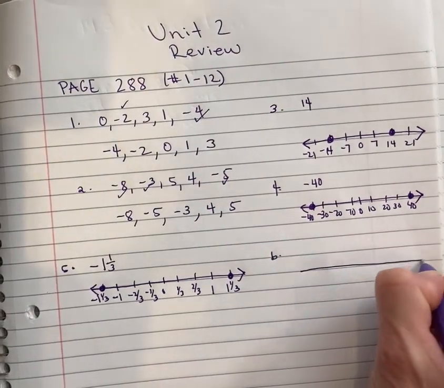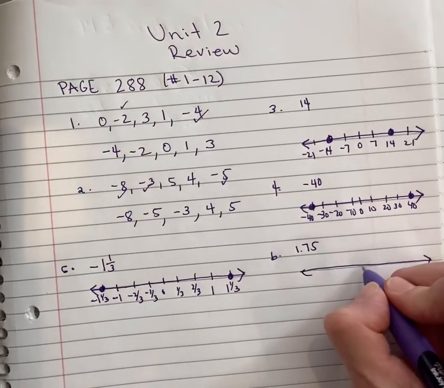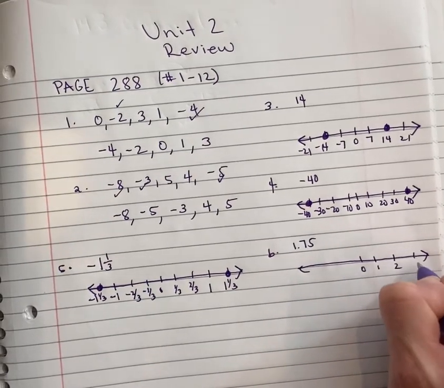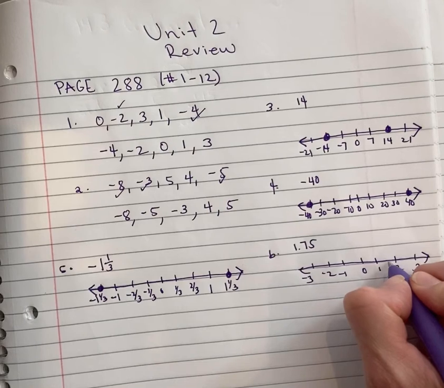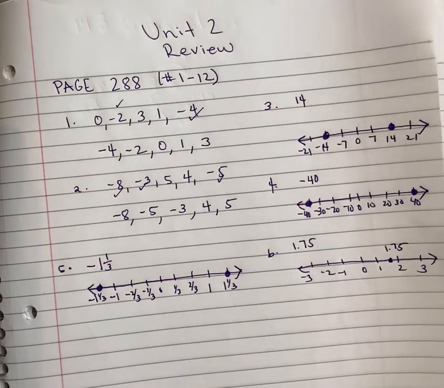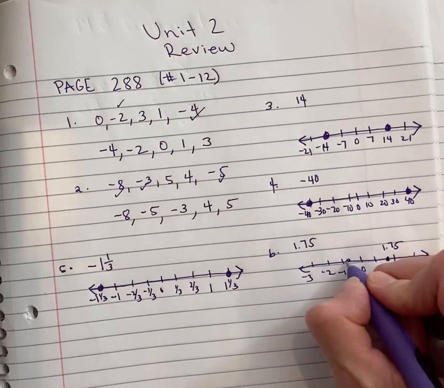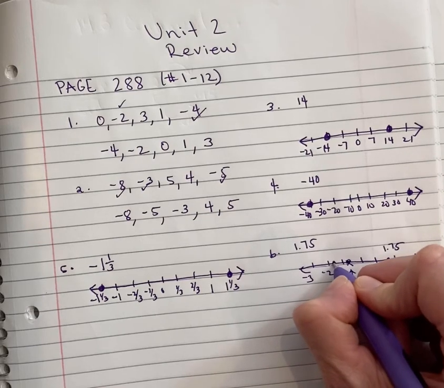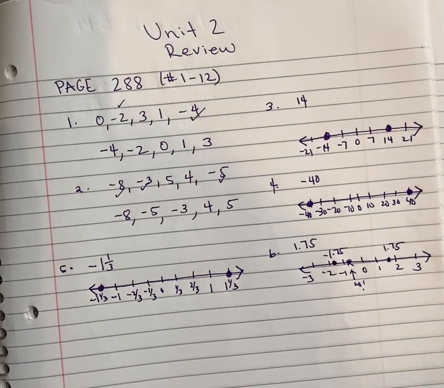Okay, let's look at 6. We are asked to graph 1.75 or 1 and 75/100ths. Here's 0, 1, 2, 3, -1, -2, -3. Here's 1.75. I have to write the value above since I estimated its place. Oopsies. Whoopsies, Mrs. Marion. That's not it. No, wrong. -1.75 would be here.